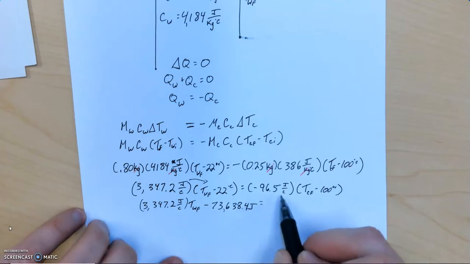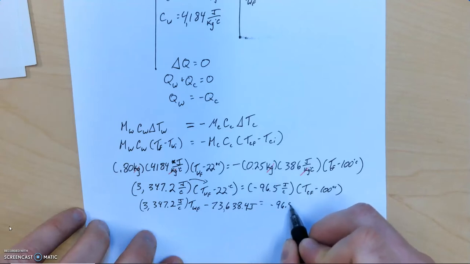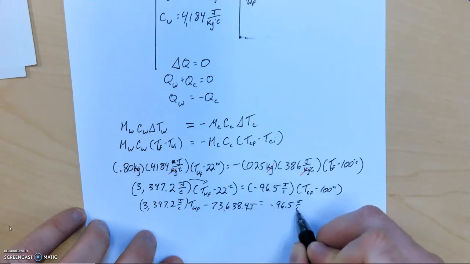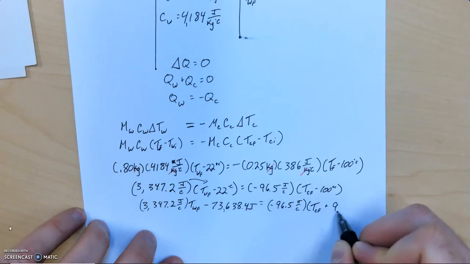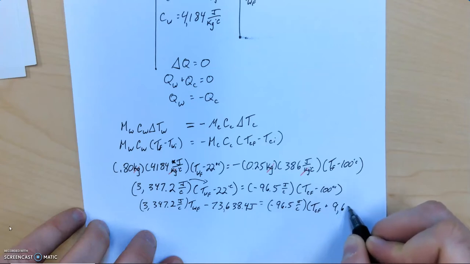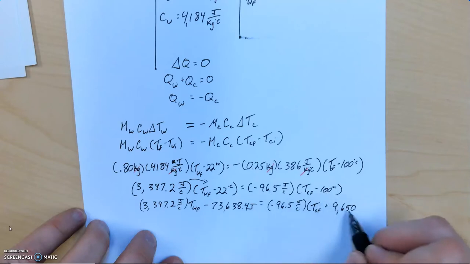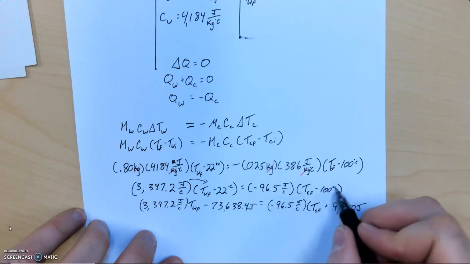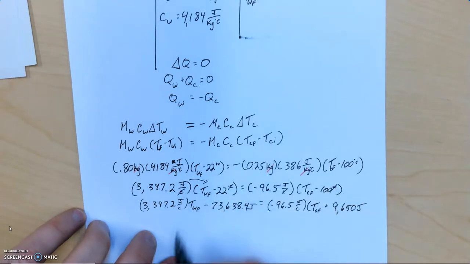Do the same thing over here, distribute. We're going to get minus 96.5 joules, plus the temperature final of the copper, plus 9,650. So I multiplied the 96 here times the 100 to get that. And that's going to be joules because the Celsiuses are going to cancel out.